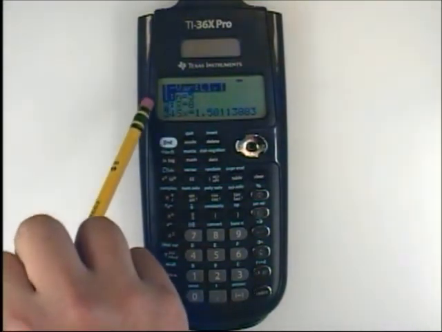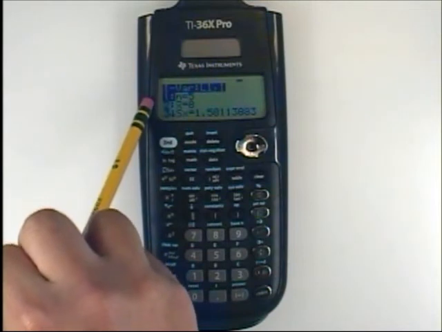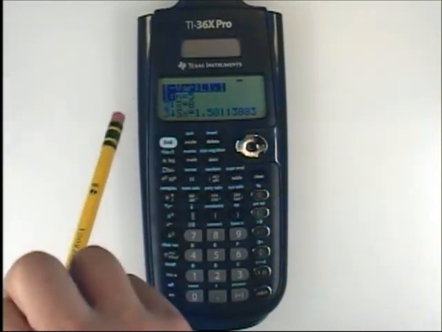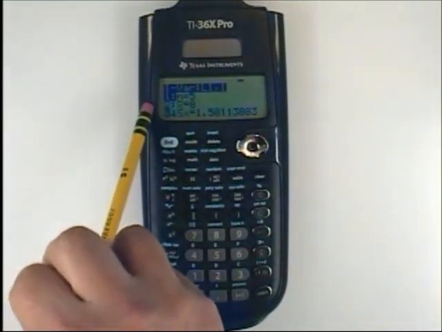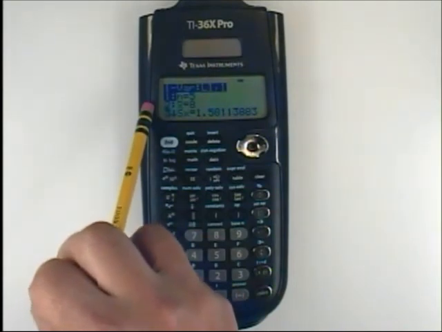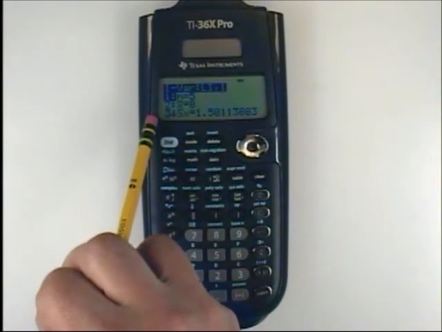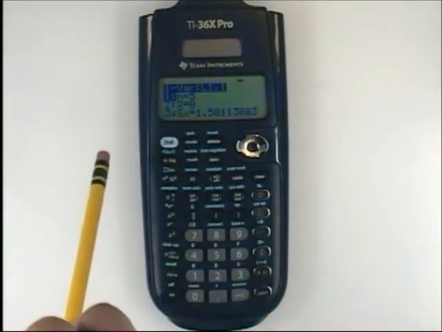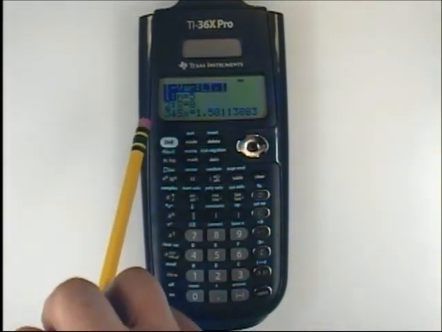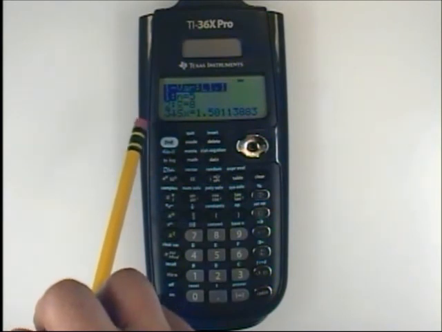Now the first option says n equals 5. That tells us how many numbers we had in our data set. X bar gives us the mean. So for this set of information, it was 8. And the down arrow, capital Sx, gives us the standard deviation. For this data set, our standard deviation is 1.58 if we round.